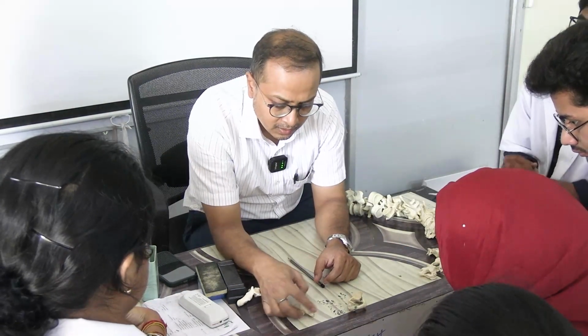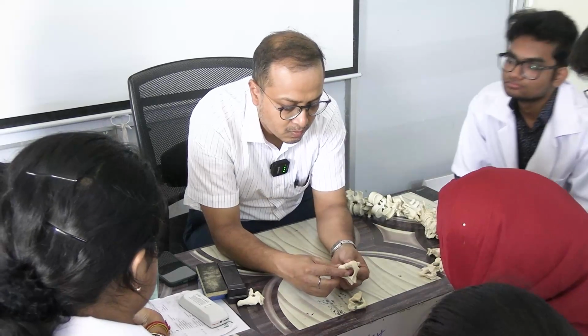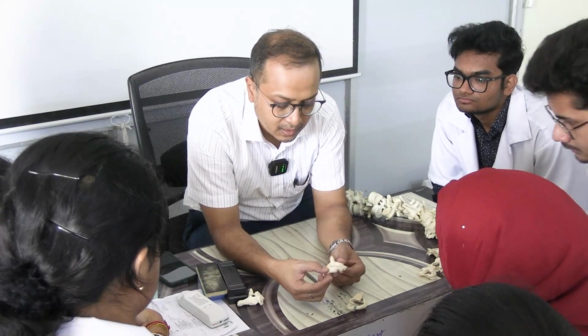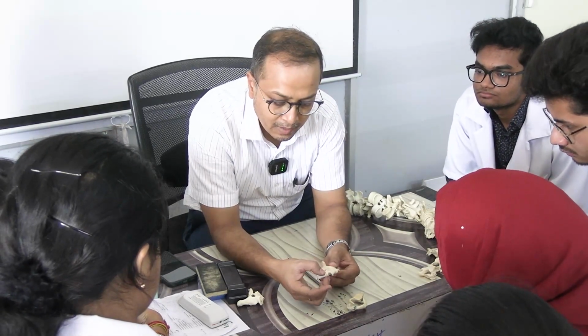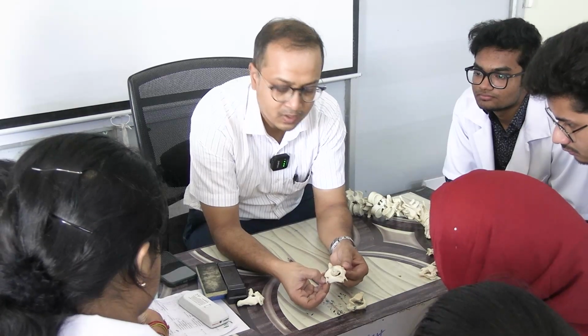Now, this one is C1, and this one is C2. How do we identify it? This is the body that you are seeing here. This is the lamina. This one is the pedicle and the transverse process.